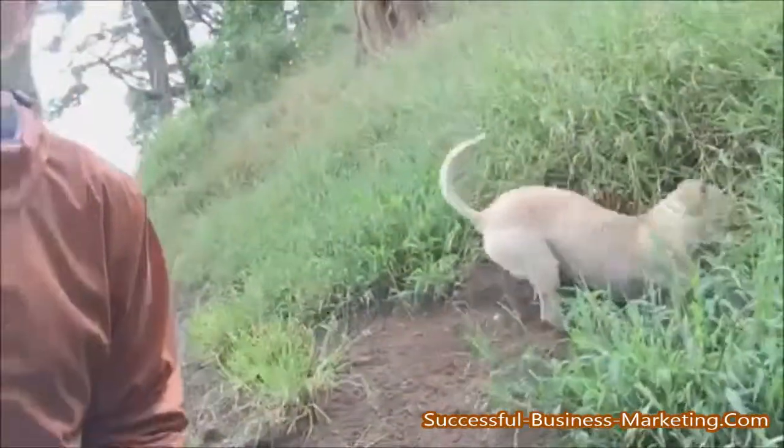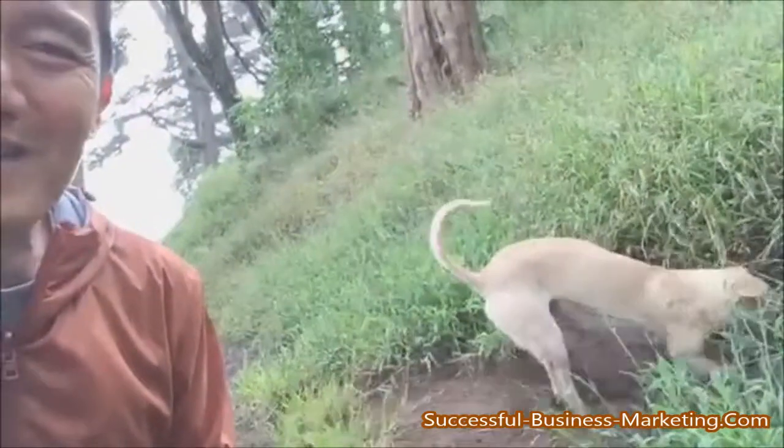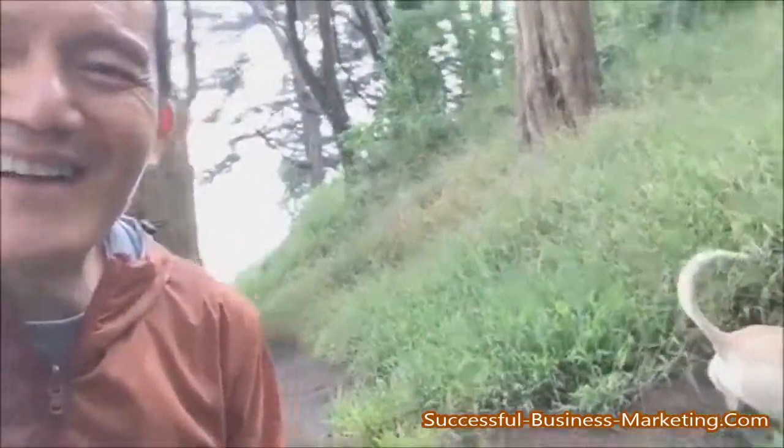And here's my little dog buddy finding something to dig. A little bit of a quick diversion here.